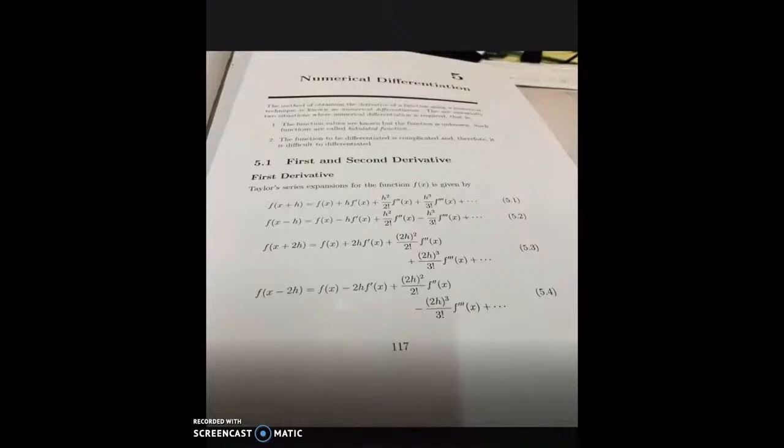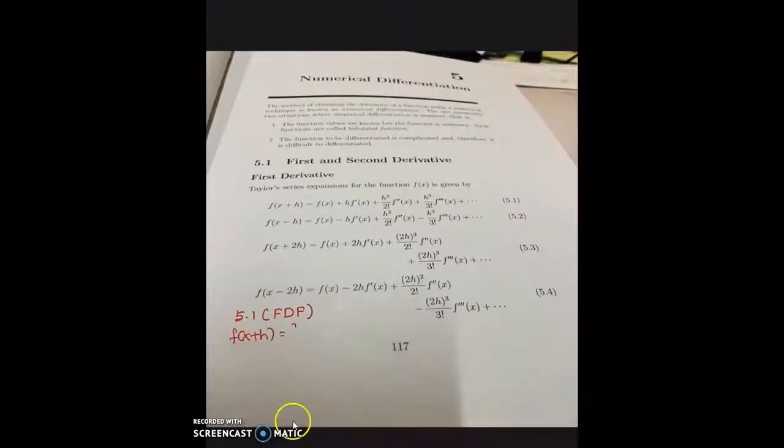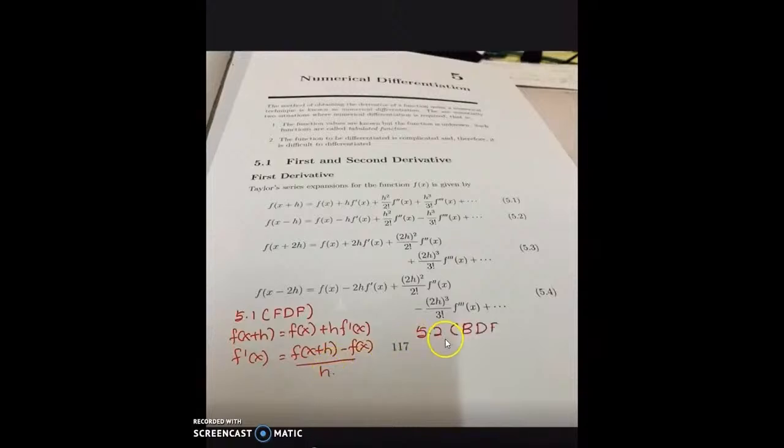For the 3-point formula for the first order derivative, we need to use 5.1, 5.2, and 5.4, right? So you need to know this.